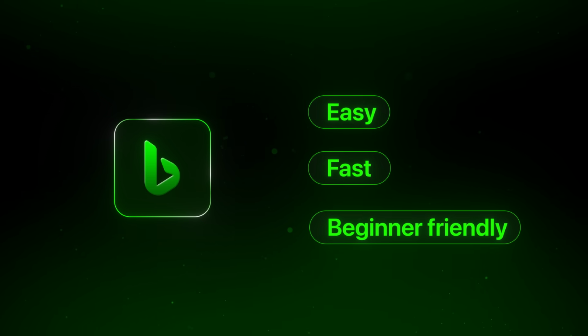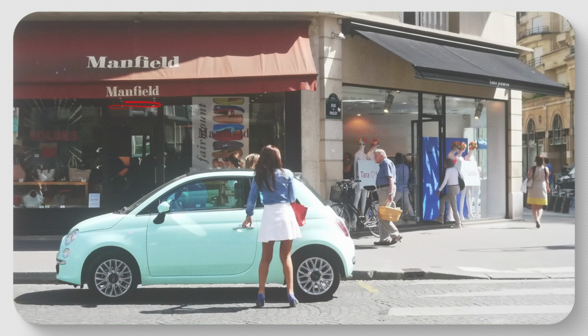So after spending time testing, I would say Bing is great if you want something fast, easy, and beginner friendly. It's strong for simple and clean images, more importantly, if you care about mood, lighting, and general composition. But if your scene has more detailed requirements, like multiple people interacting naturally, clear text, or more complex objects, the results may not be perfect. This doesn't mean Bing is bad. In fact, it's still one of the easiest ways to get high-quality free images.